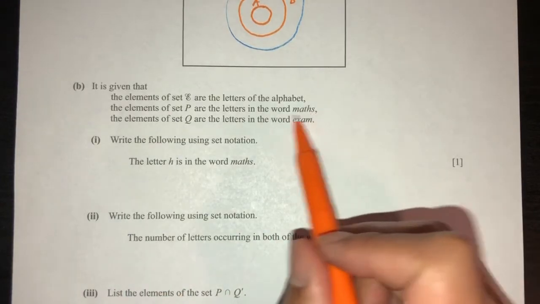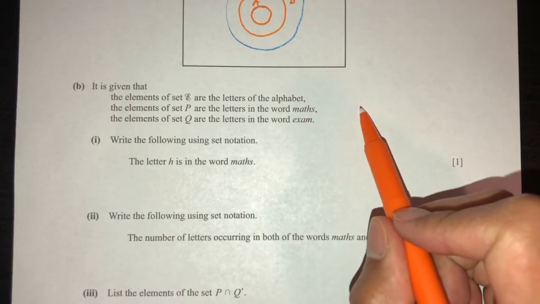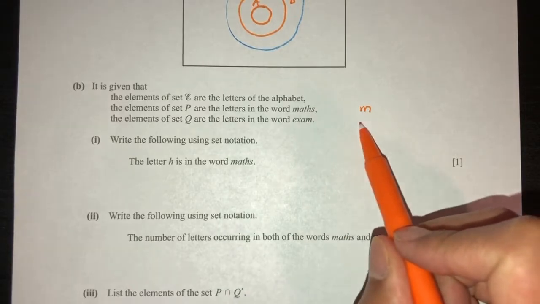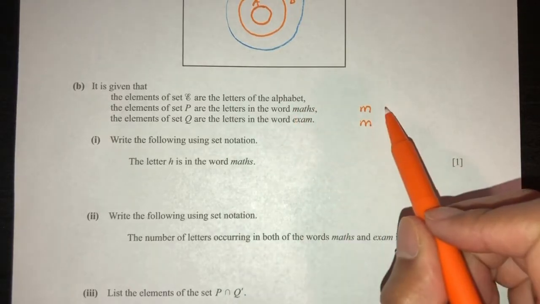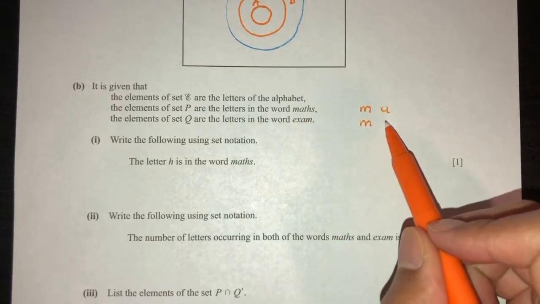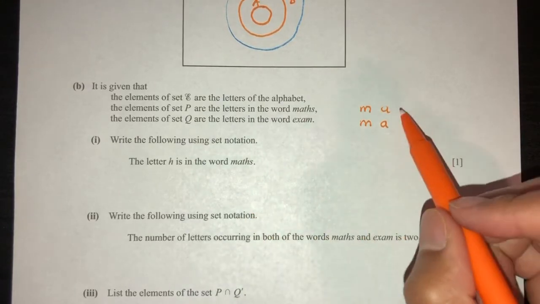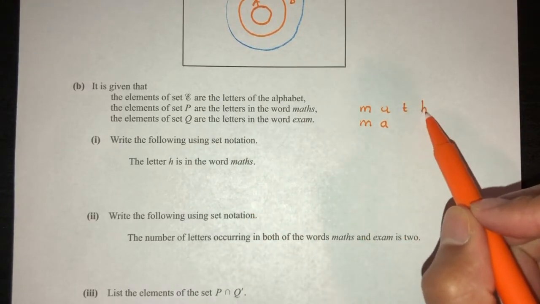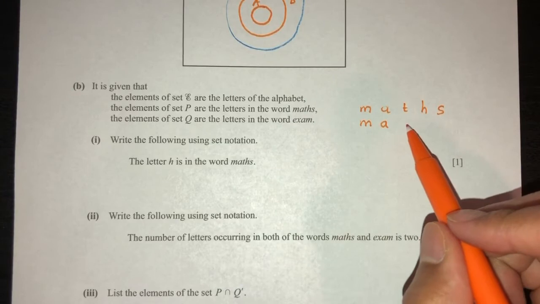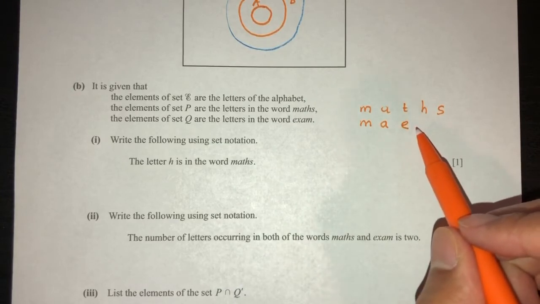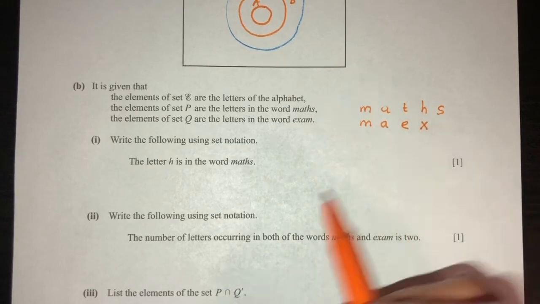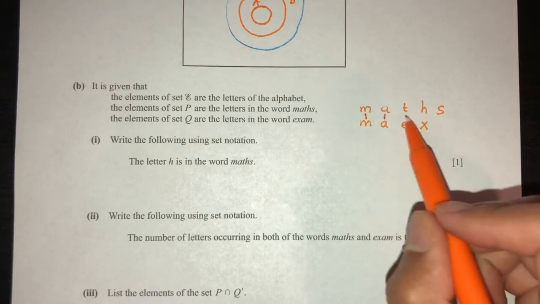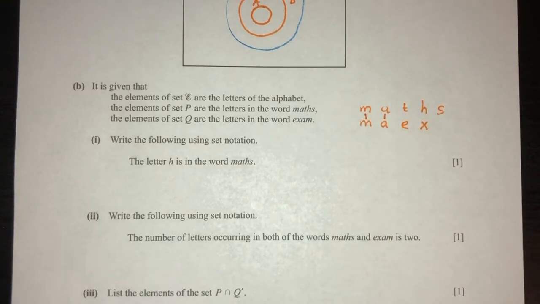So let's rewrite this down to help us. Let's match them. Here we have M, here we also have M. Here we have A, here we also have A. And that's all. So here we have T, H, S, and here we have E, X. So only these two are the same and the rest are different. This is just to help us to find the rest of the answers.